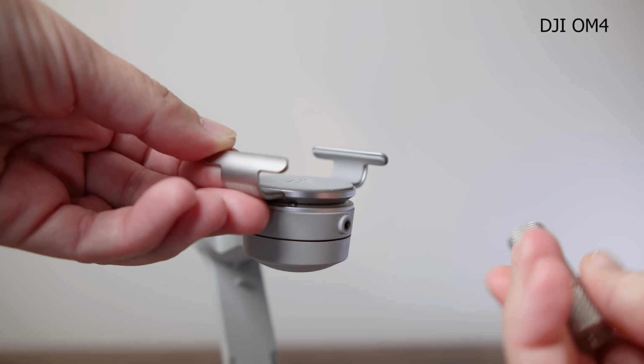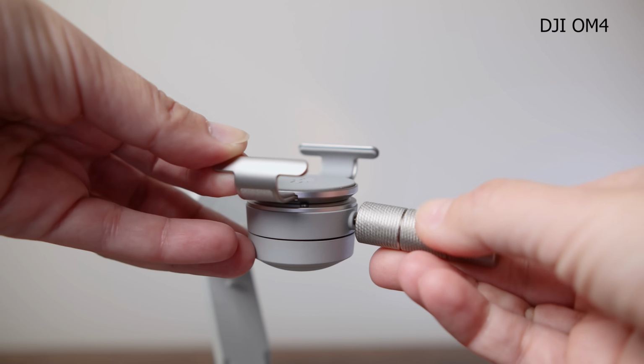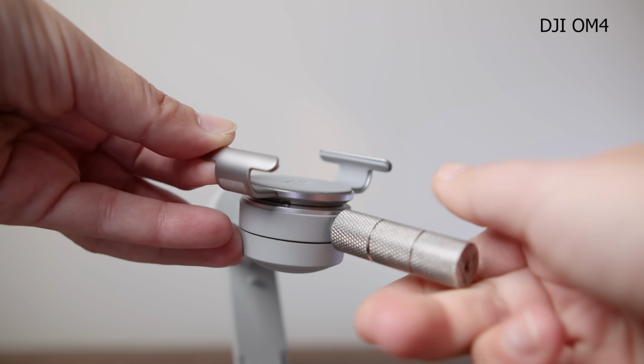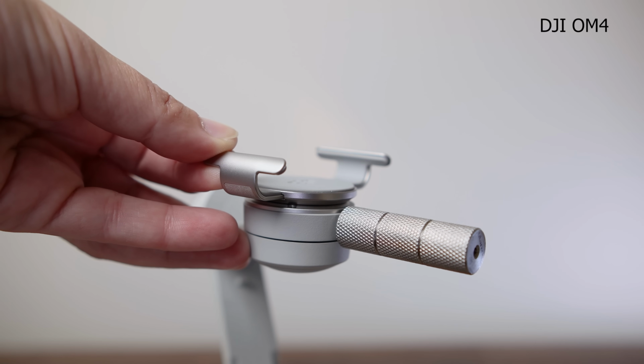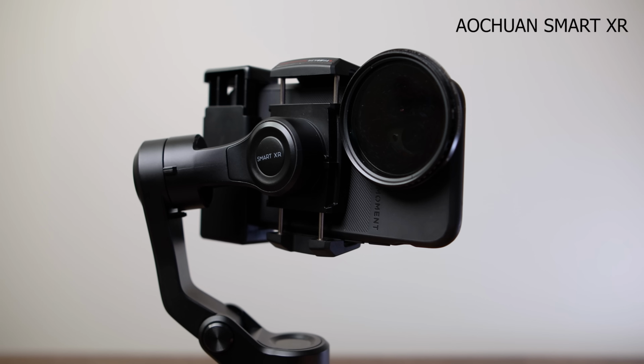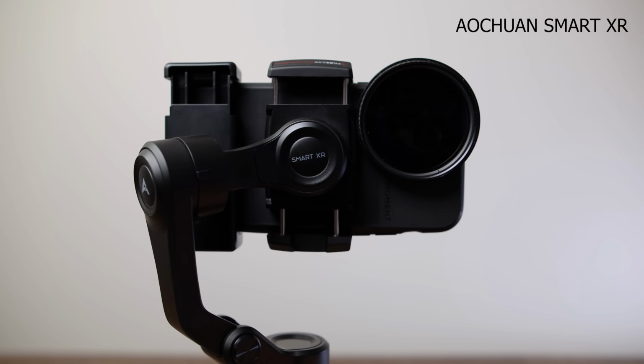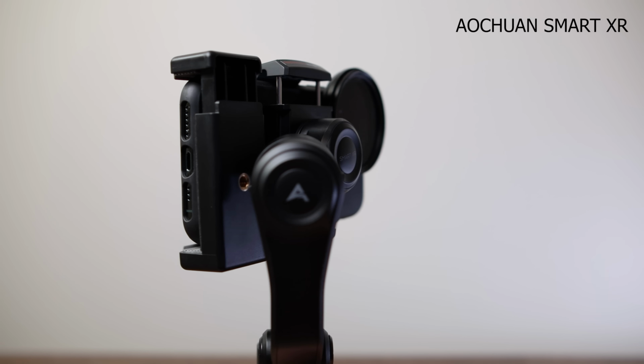I can attach it to OM4 because there is a dedicated hole where you can screw it in. On the other gimbals, you don't have these options. There's no more arm to mount it on, so you have to mount some clamp directly on the phone.